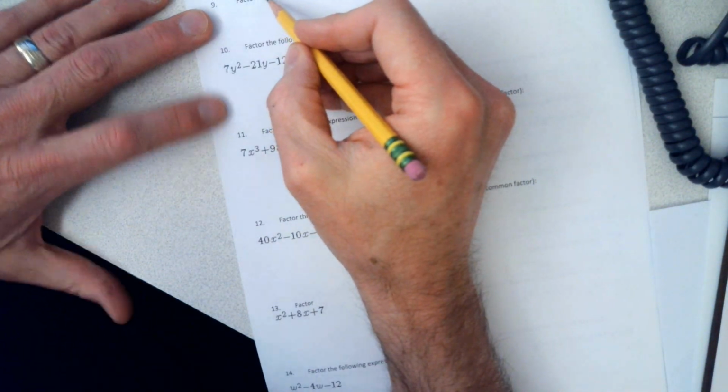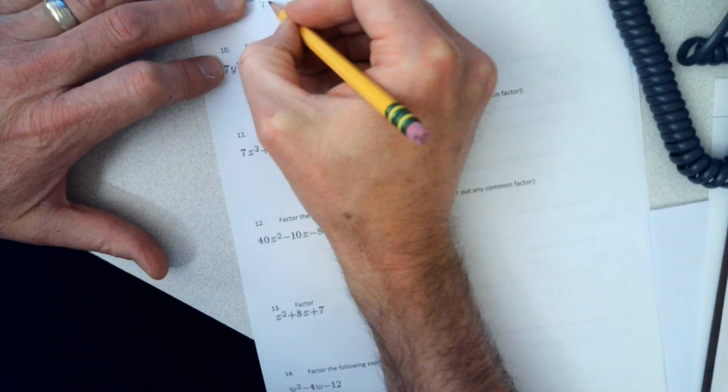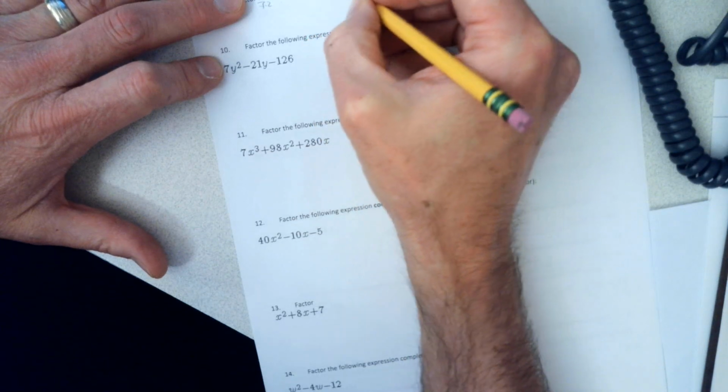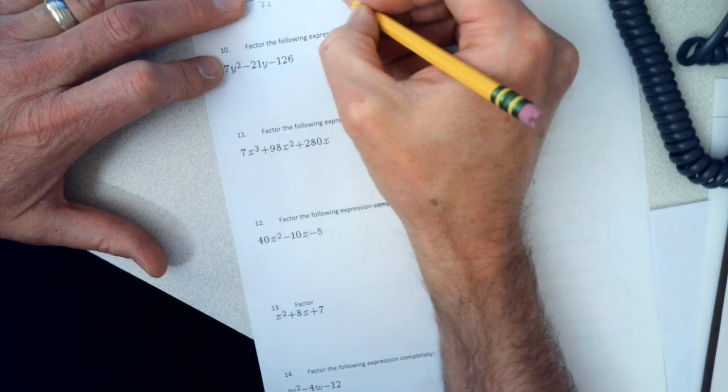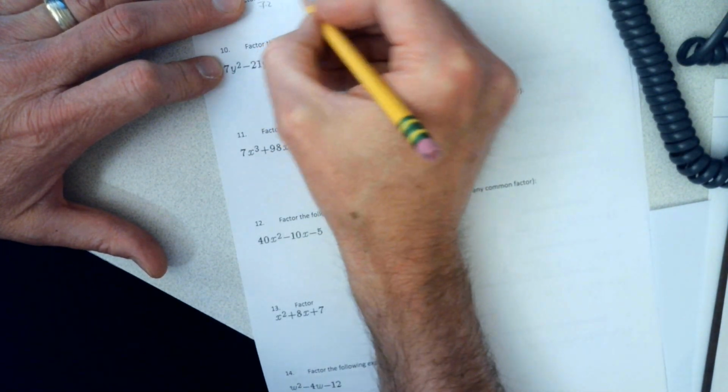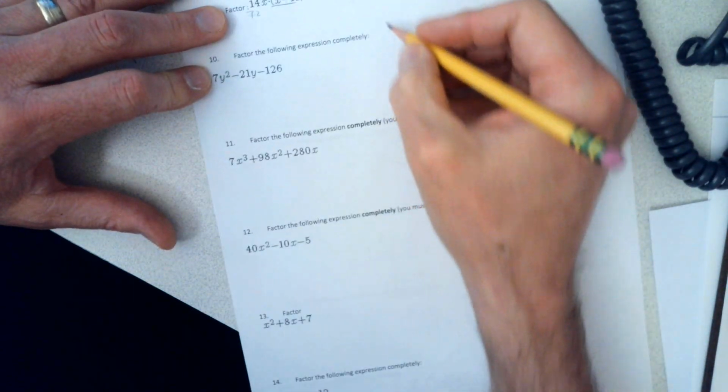Turn the page. Okay, factor this. What they have in common, the 14 is a 7 and a 2 and an x minus 11. This is a 13, a 1, and an x minus 11. So x minus 11 is what they have in common.